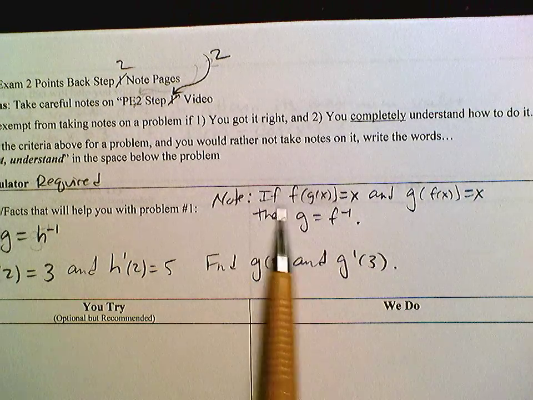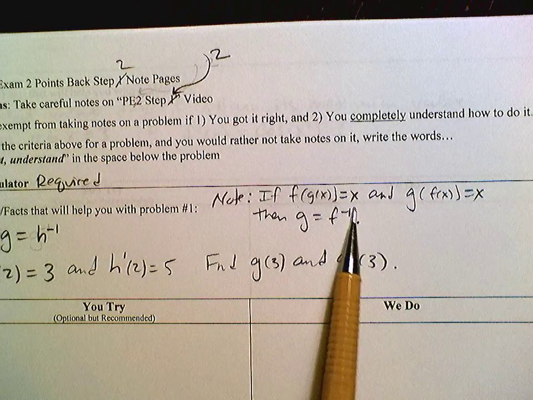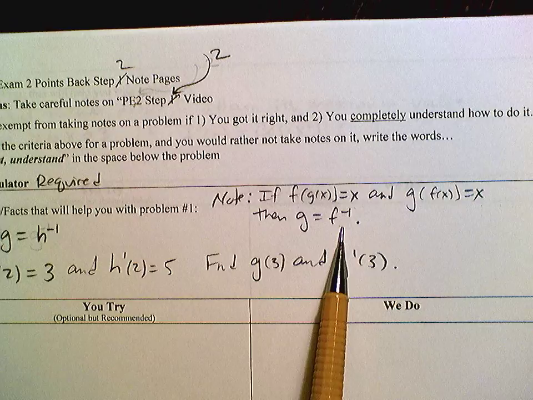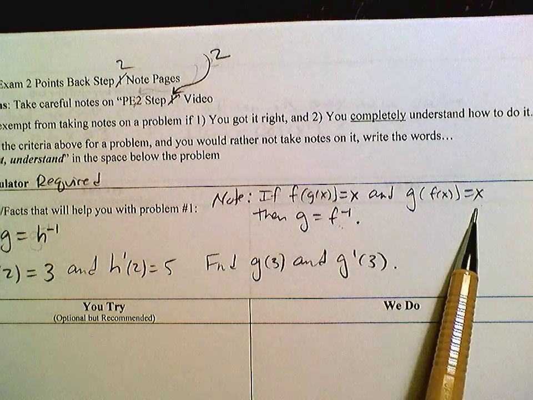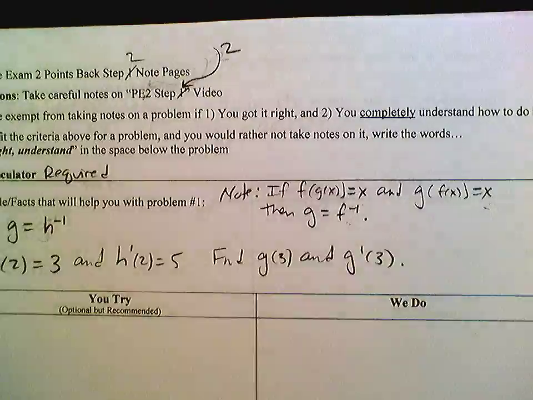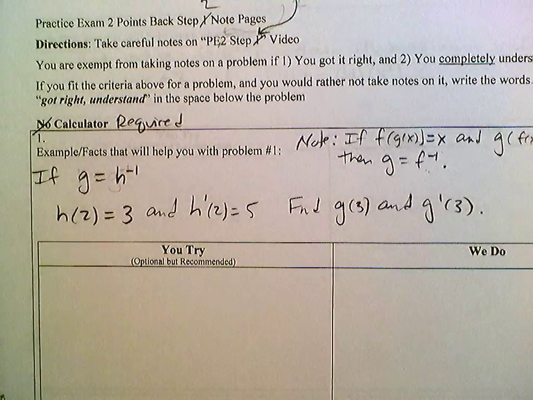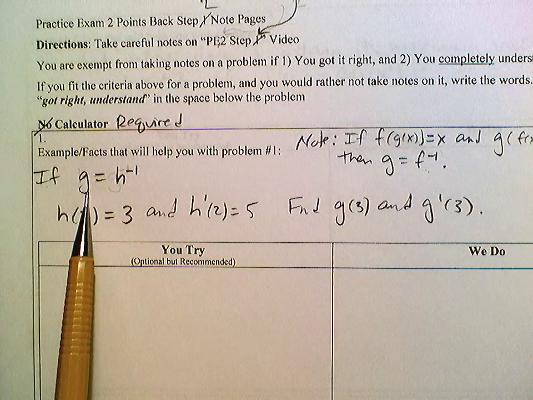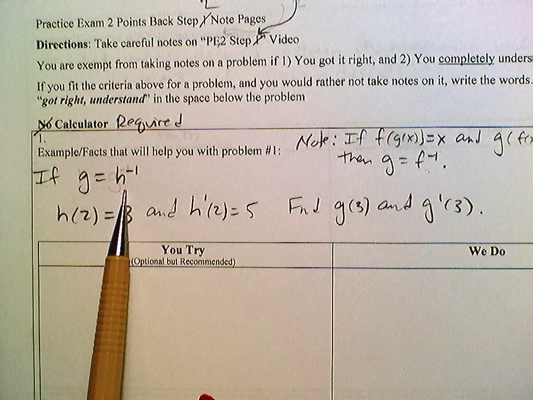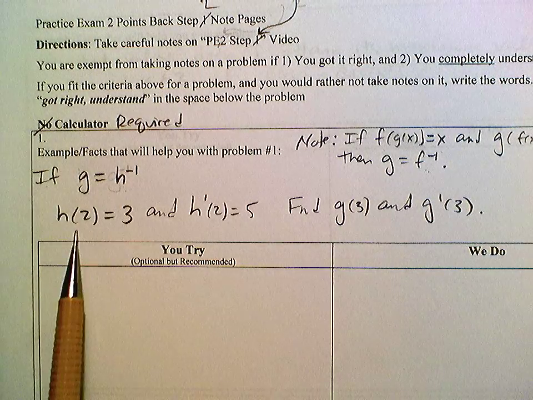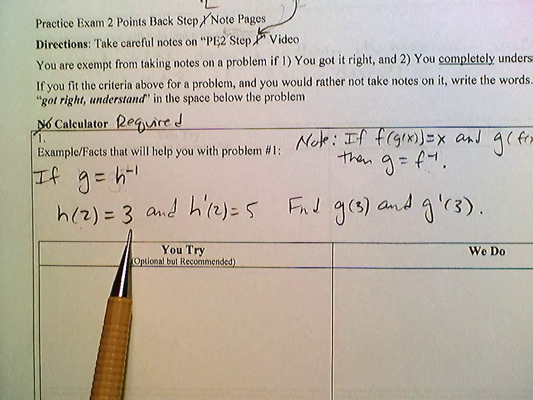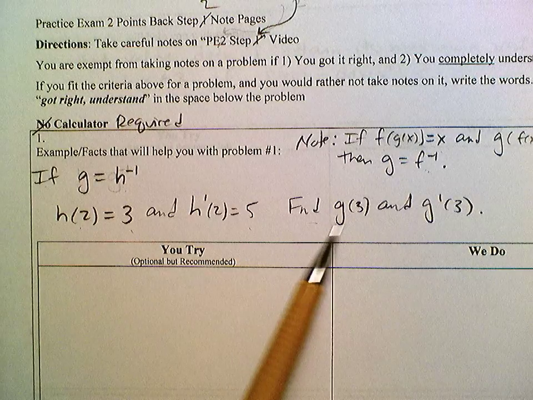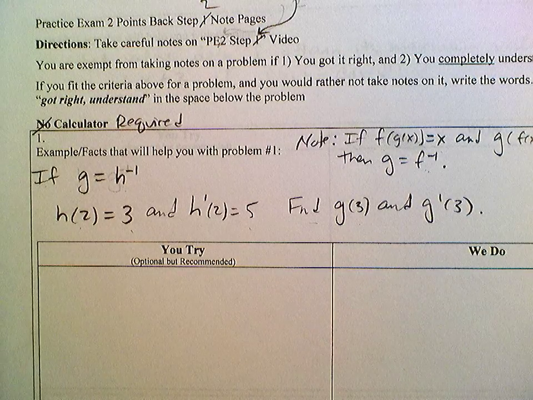They're telling you at the beginning that f of g of x is x and g of f of x equals x. This is a way of telling you that g and f are inverses because they reverse each other. That's a good point to keep in mind when you're redoing the problem, but this is our similar problem. If g is equal to h inverse, so this means that they're inverses, and h of 2 is 3, and h prime of 2 is 5, find g of 3 and g prime of 3.